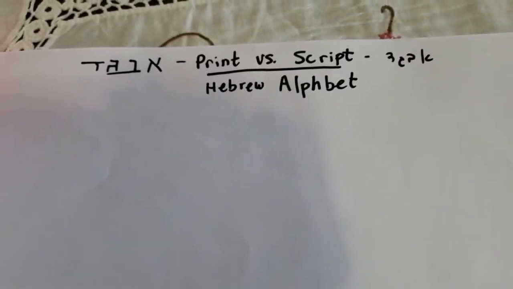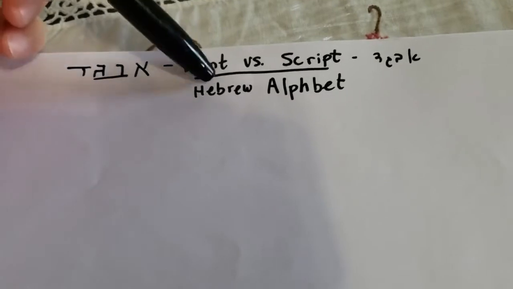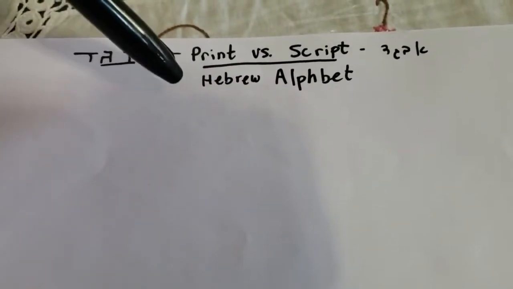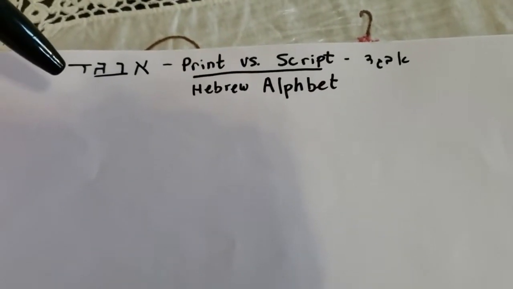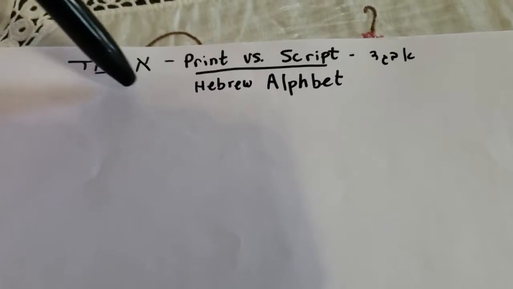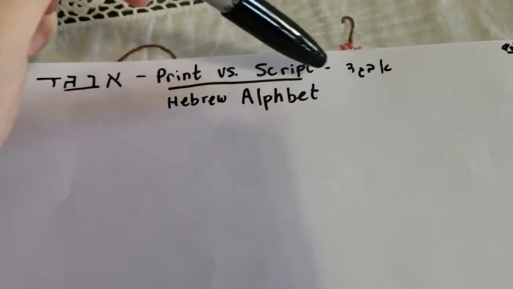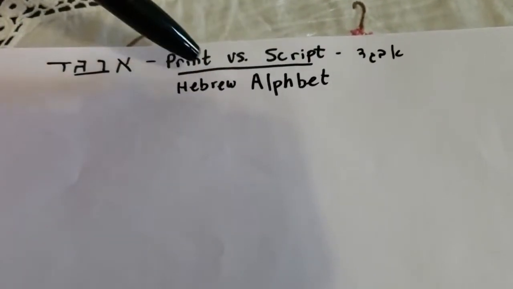Hi everybody. Today I want to teach you about the difference between print versus script in Hebrew with the Hebrew alphabet. So in Hebrew you have two forms of writing the letters. You have the print way, which looks like this, is a lot more boxy, I would say, and then you have the script, which is more curvy. So where would you find the difference in the alphabet?